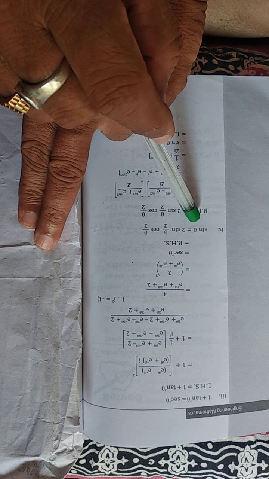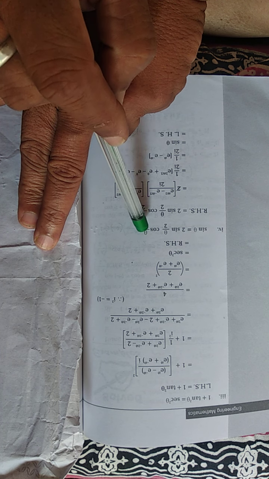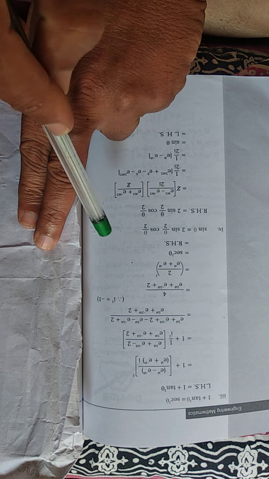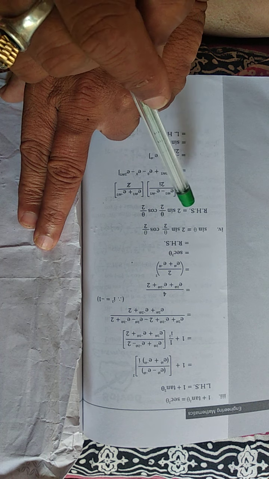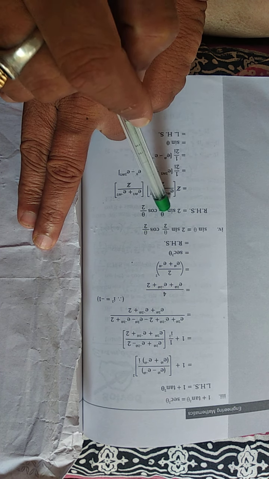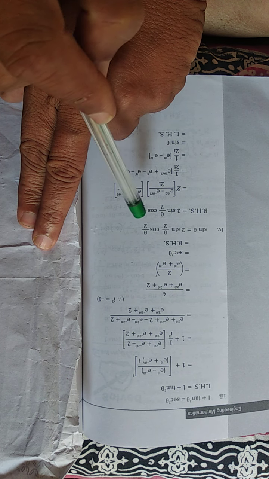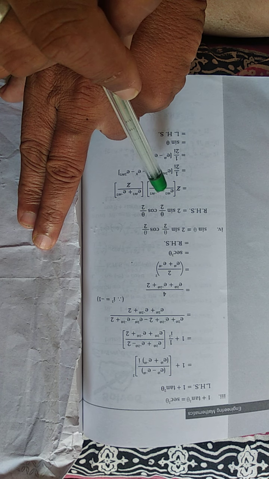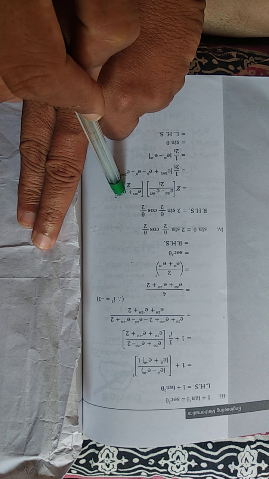The next result from trigonometry is sin theta is 2 sin theta by 2 cos theta by 2, which we call the half angle formula in trigonometry. So how do we prove this? Take RHS instead of LHS. RHS is 2 sin theta by 2 cos theta by 2. So sin theta we know, and replace theta by theta by 2 in that, and you can get this step.